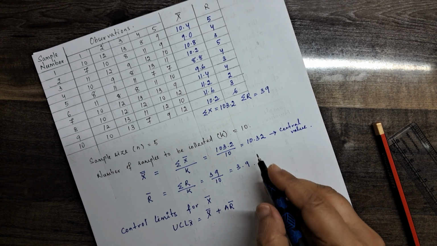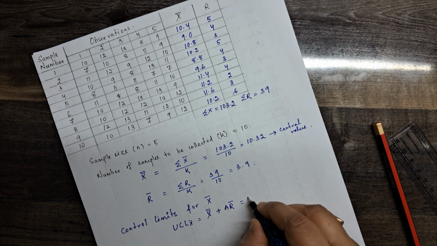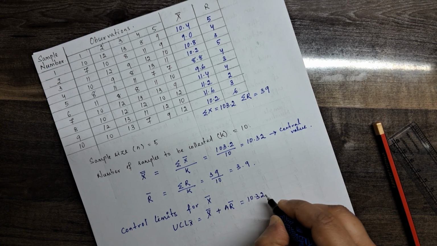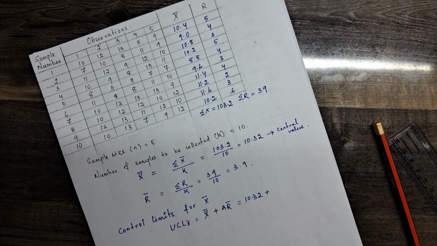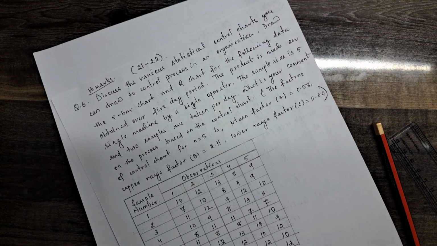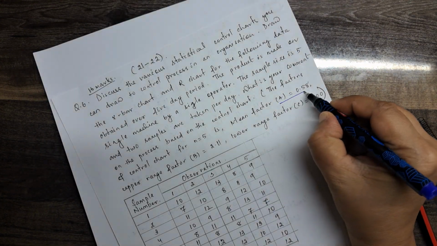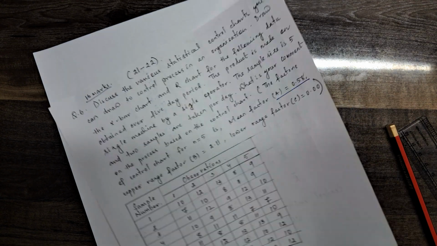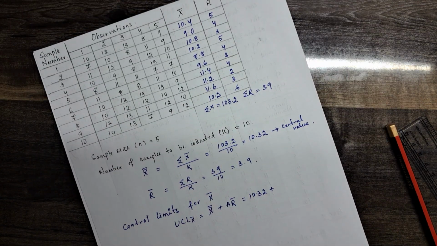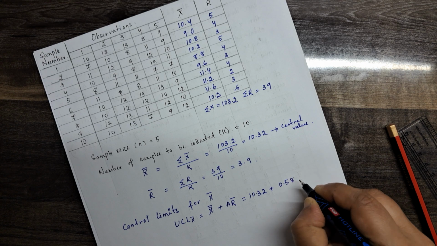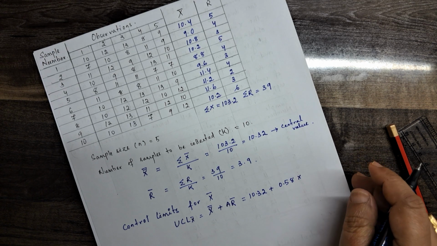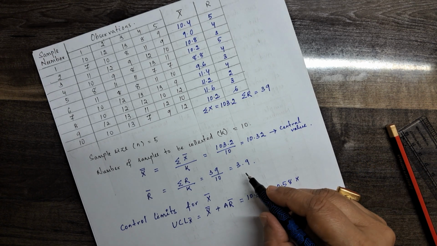So what is x double bar? X double bar is equal to 10.32 plus A2, whose value is given in the question. The value of A2 here is 0.58. So we'll put that value here, 0.58 into R bar. R bar is equal to 3.9.